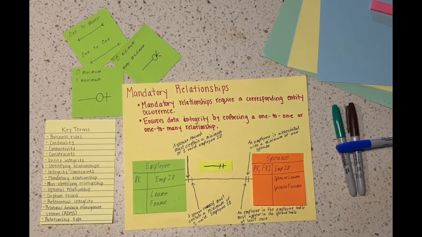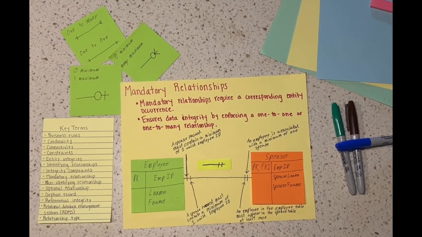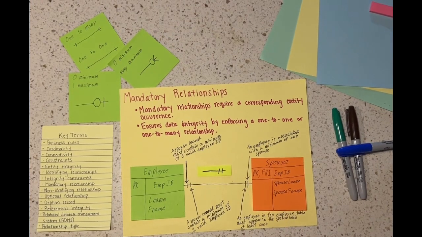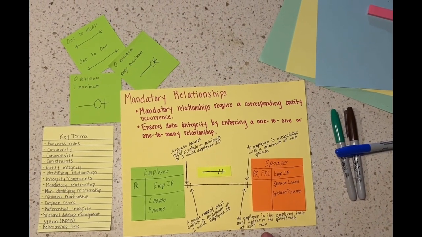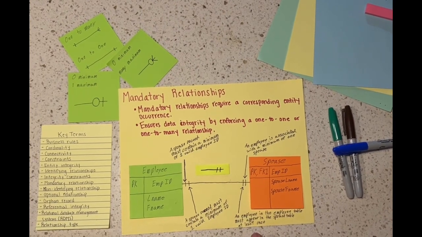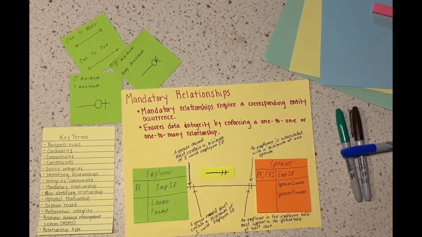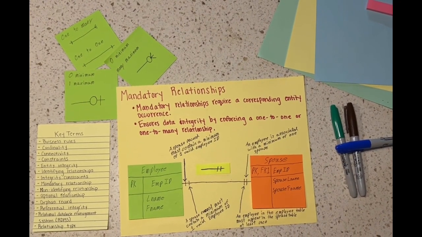This maintains data integrity and enforces one-to-one or one-to-many relationships. As shown in the example, an employee is associated with a minimum of one spouse, while also an employee in the employee table must appear in the spouse table at least once. And then a spouse record must contain a minimum of one valid employee ID.